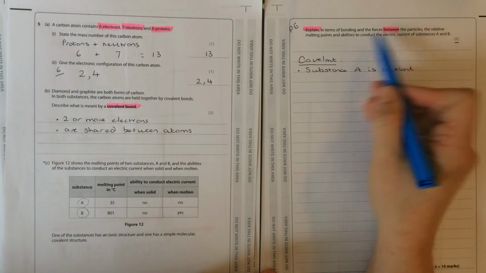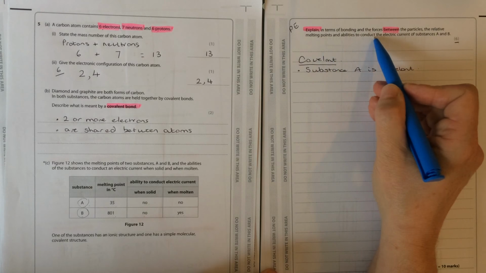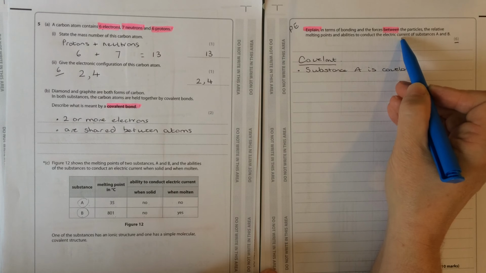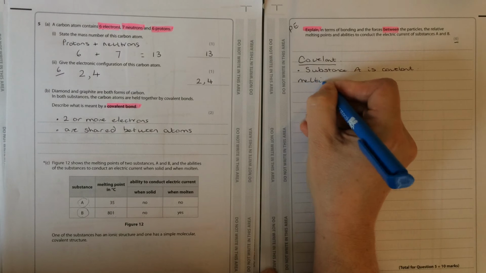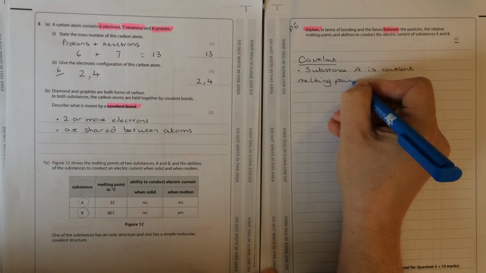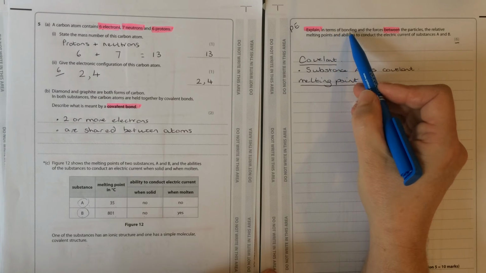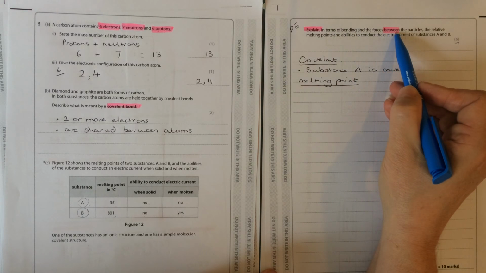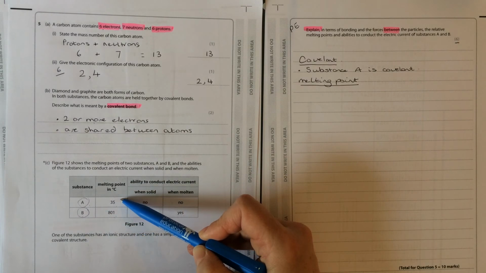Now I need to split this question into melting points and being able to conduct electric current. Okay, so I'm going to start with melting point. And remember that in this question, I've got to answer it in terms of bonding and the forces between the particles. So let's go back here. So A is covalent. It's got a low melting point.